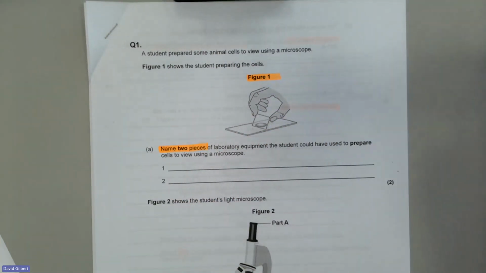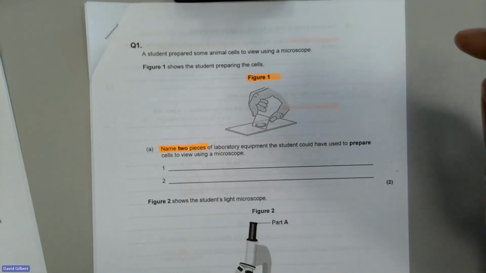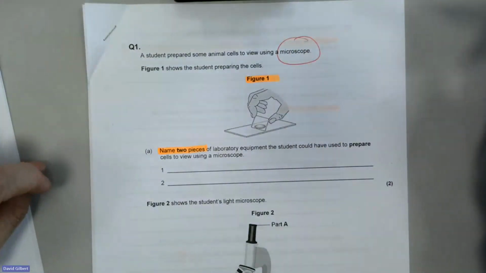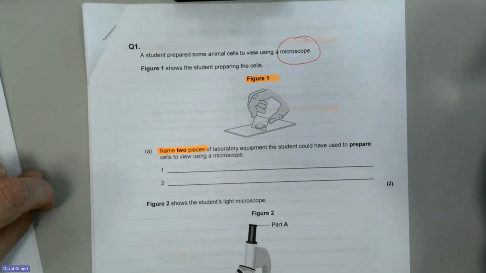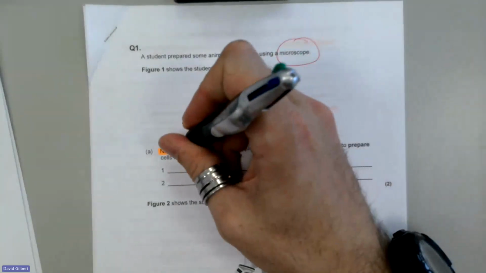And as you'll see, we are starting off with a familiar piece of equipment that we know a decent amount about. And that is, as you can see from our first question, a microscope. Our question says a student prepared some animal cells to view using a microscope. Figure 1 shows the student preparing the cells. Now, I've highlighted an important bit. Name 2 pieces of laboratory equipment that the student could have used to prepare cells to view using a microscope.